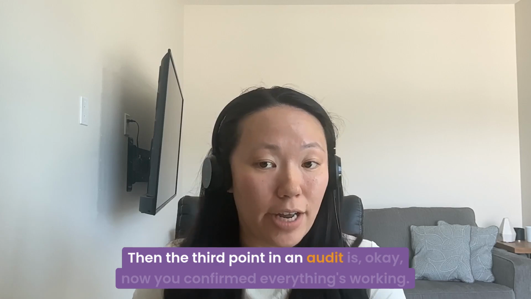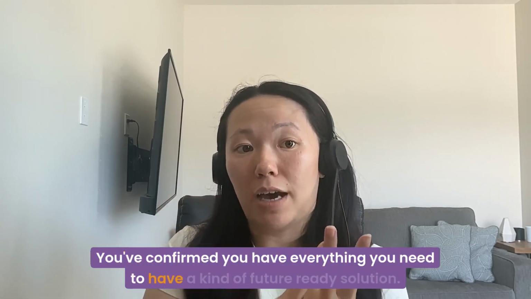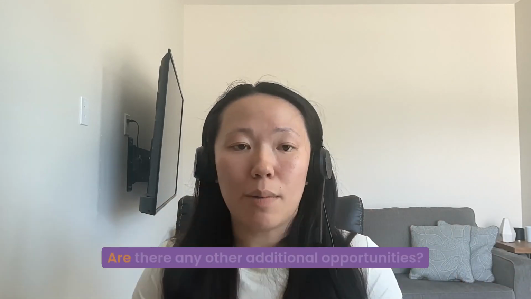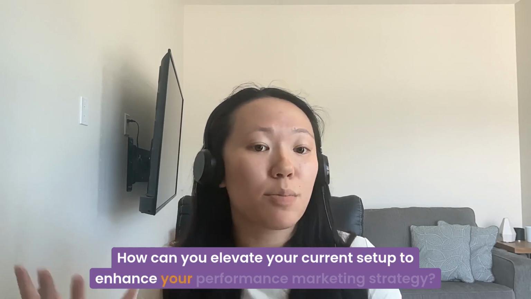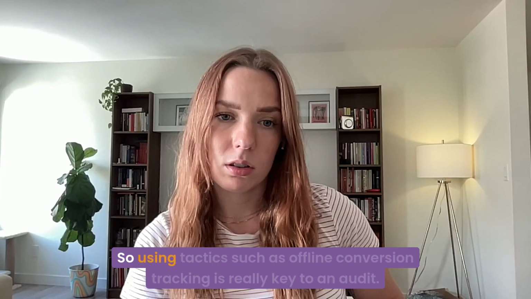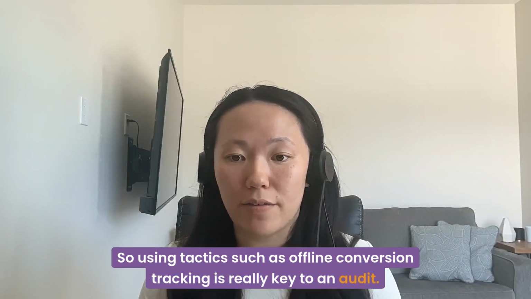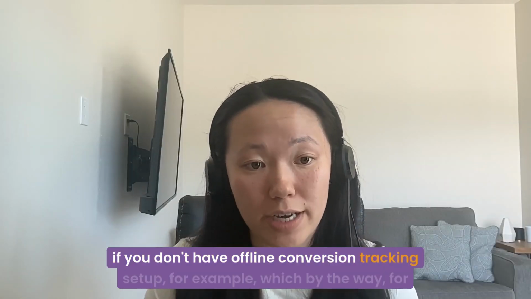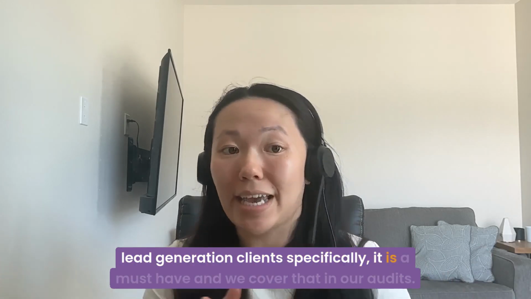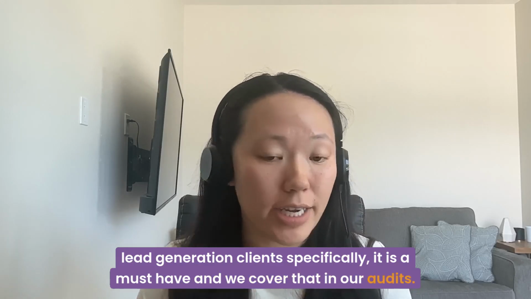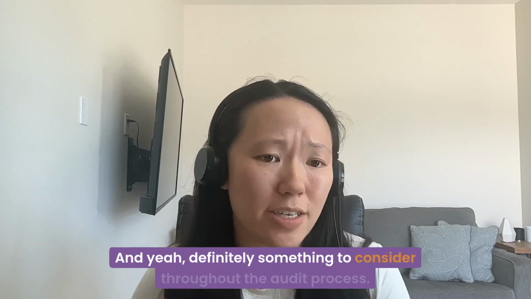Then the third point in an audit is, okay, now you've confirmed everything's working. You've confirmed you have everything you need for a future ready solution. Are there any additional opportunities? How can you elevate your current setup to enhance your performance marketing strategy? Using tactics such as offline conversion tracking is really key to an audit. And if you don't have offline conversion tracking set up, which by the way, for lead generation clients specifically, is a must have, we cover that in our audits. That's just another way to elevate your current tracking setup, and definitely something to consider throughout the audit process.